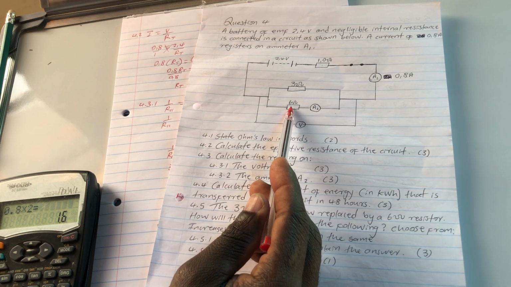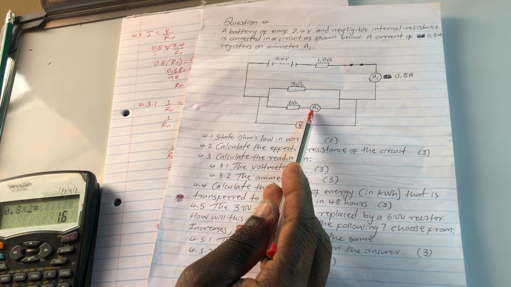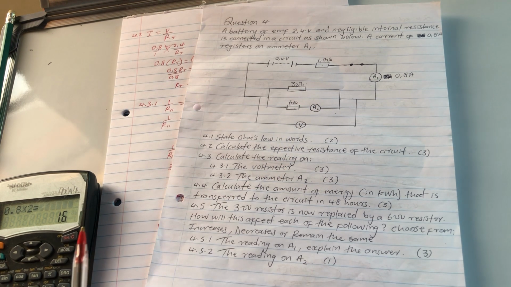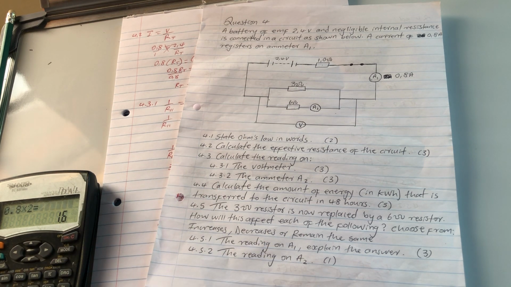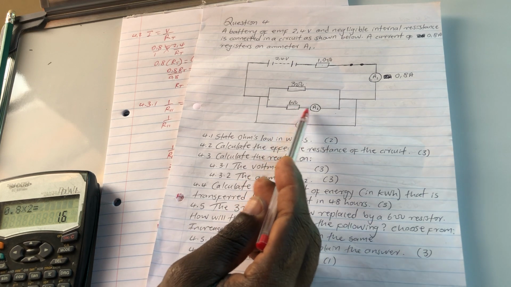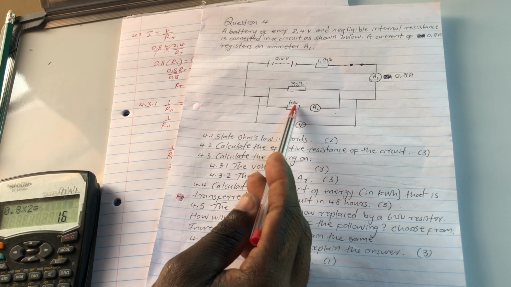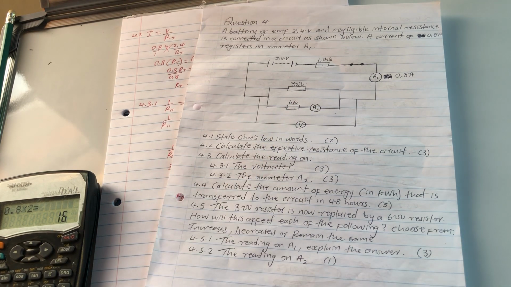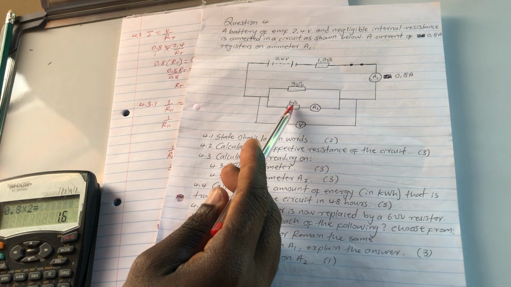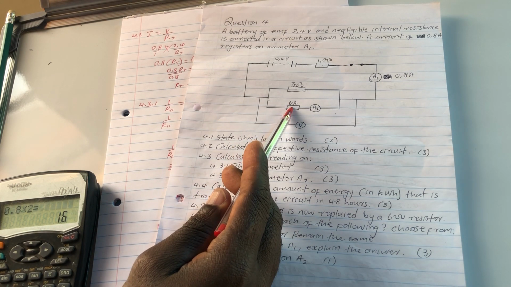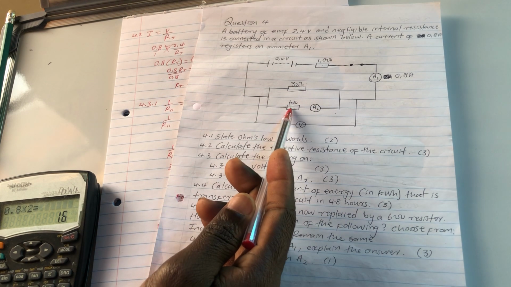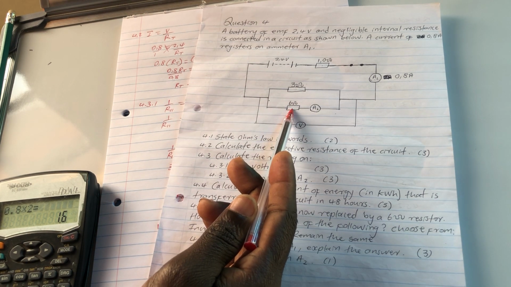The same current that goes through 6 ohm is the current that will go through A2. Is there any information that I know about 6 ohm? I know the resistance, 6 ohm, but do I know the voltage?